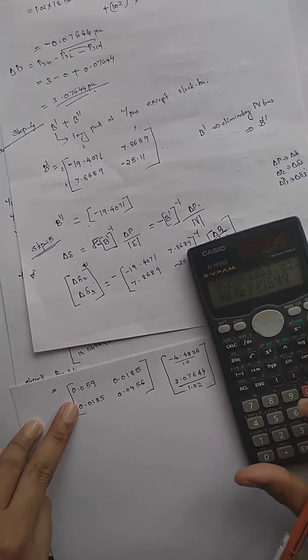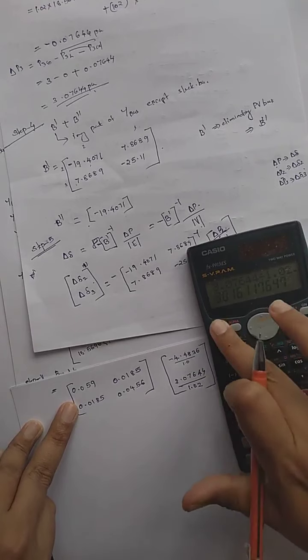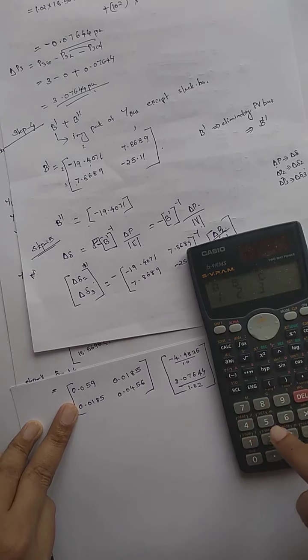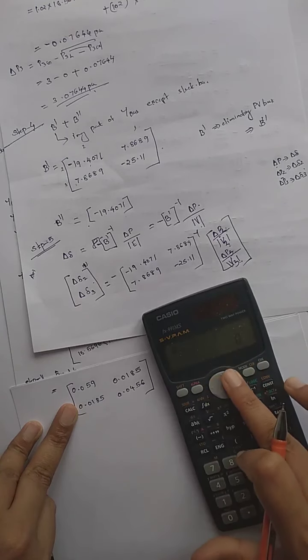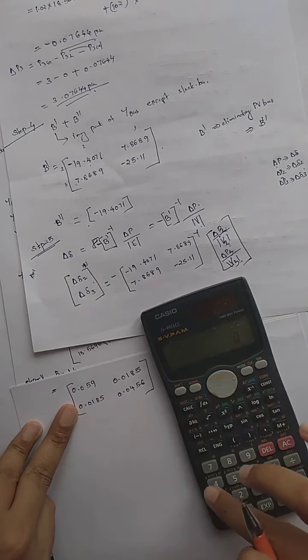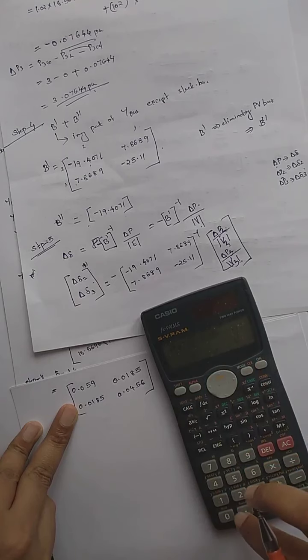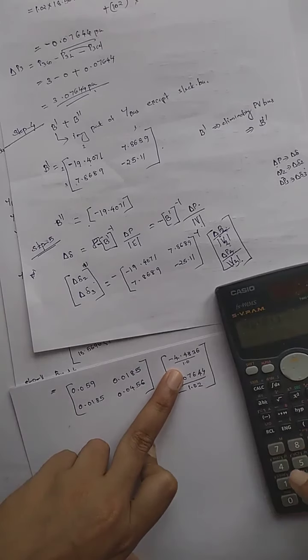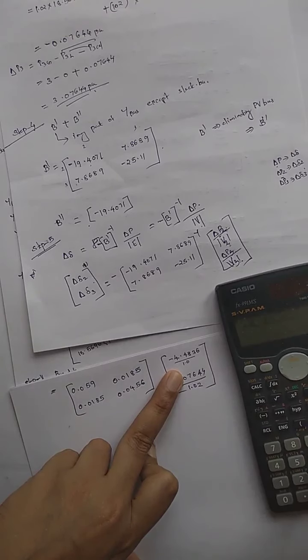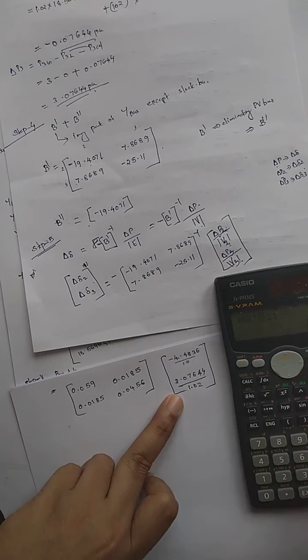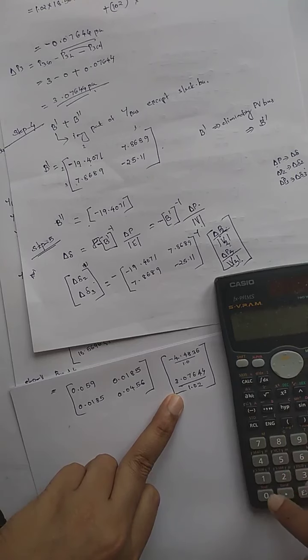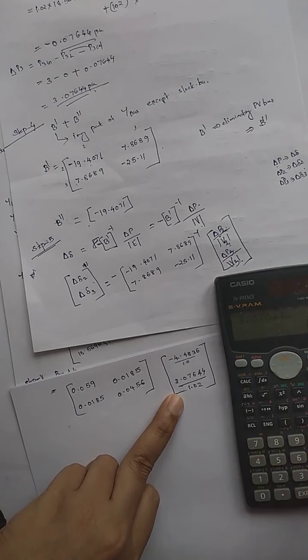Next I have to multiply. The matrix of dimension 2 by 1 has entries minus 4.4836 and 3.07644 divided by 1.02.